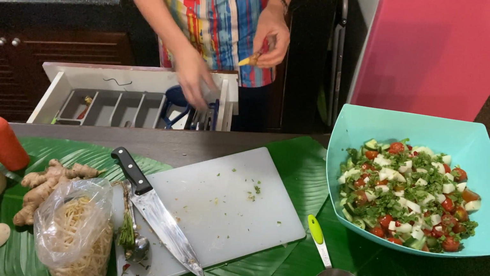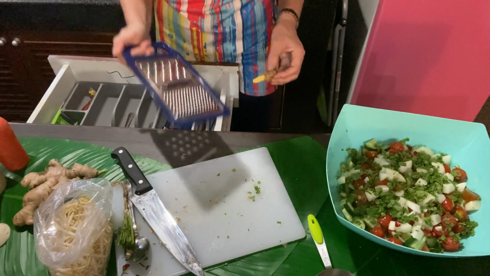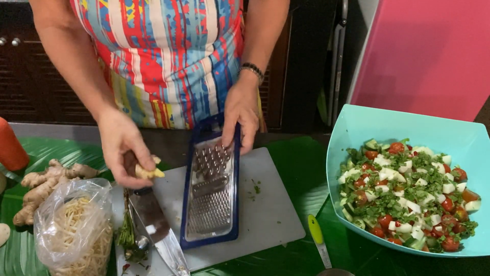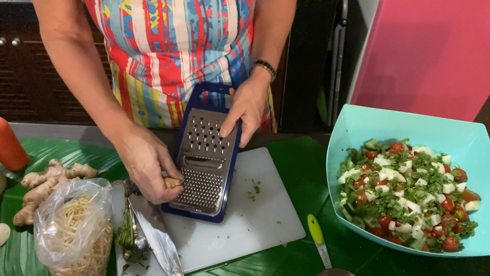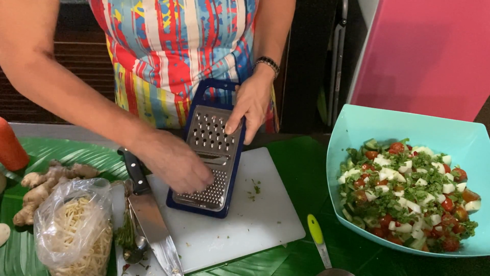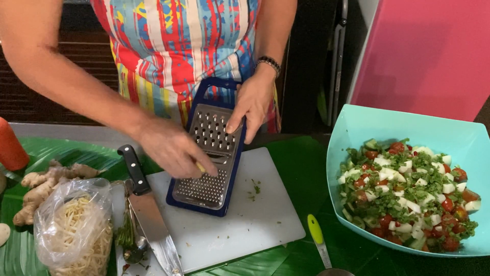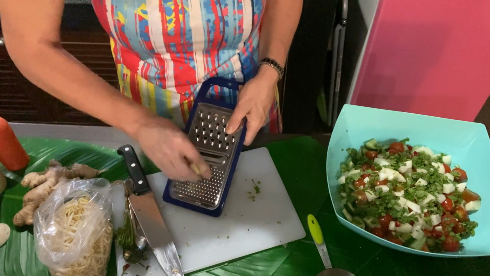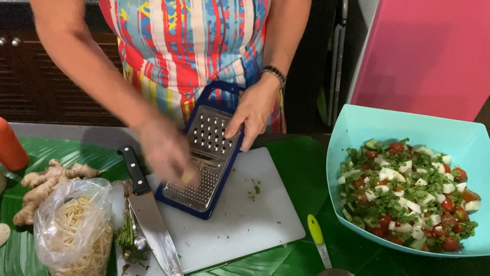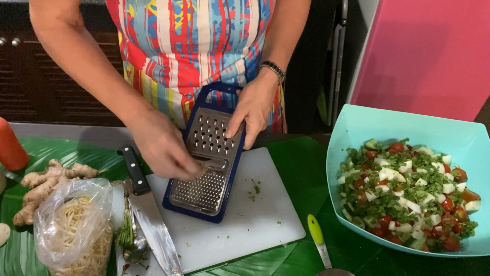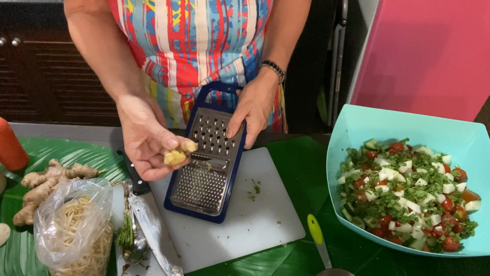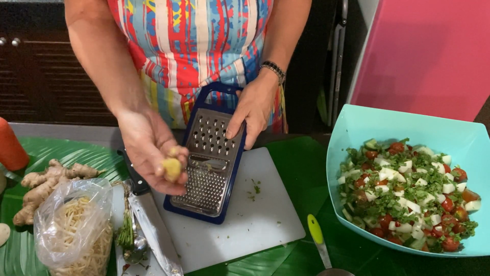So my handy dandy box graters are a lot easier, I know. So I just take the little side of the grater and grate. I'm gonna grate about a teaspoon, maybe. But see all of that not going through, all of that tough kind of hairy stuff.